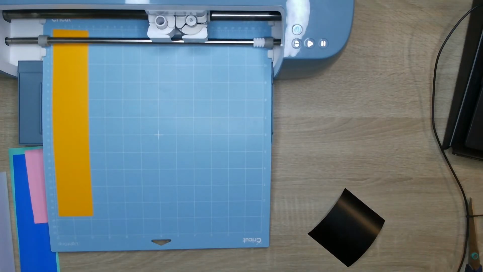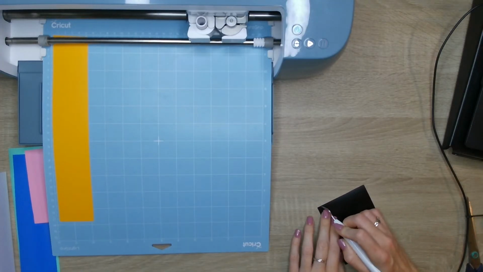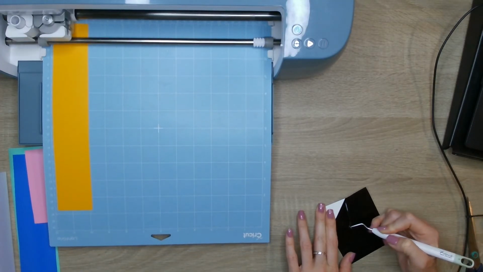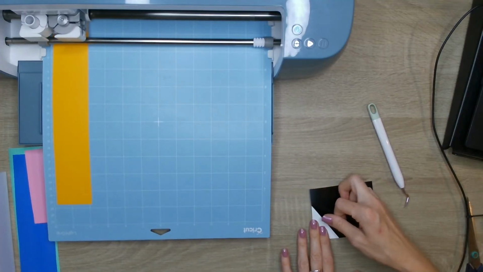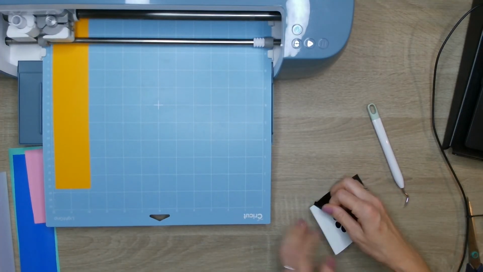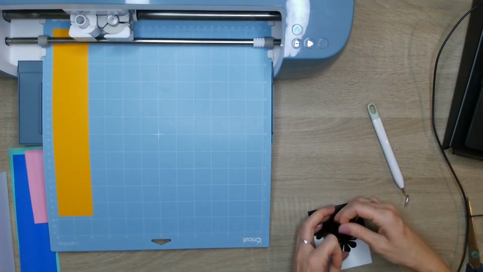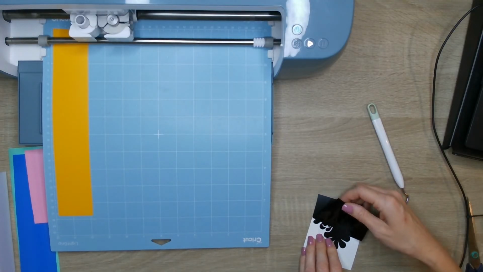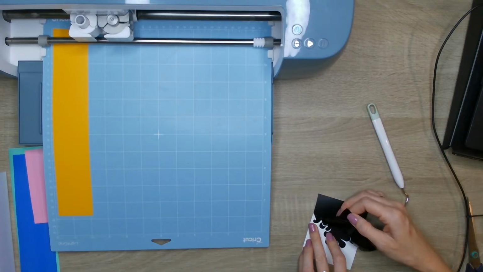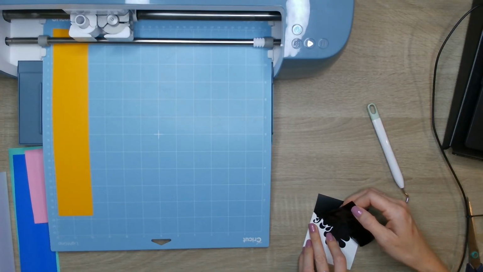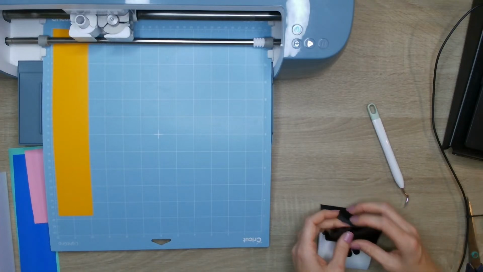So you get a gorgeous cut every time, obviously unless your decal is not suitable. So we're just going to weed this, and you can see that it's nice and easy to weed. I am just being gentle. And what I do suggest with your weeding is maneuver it.